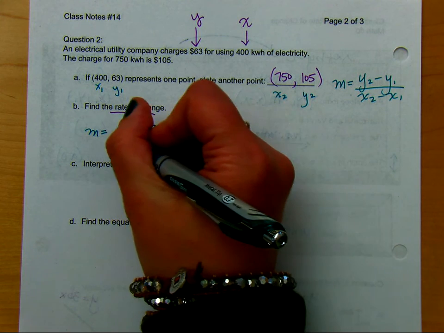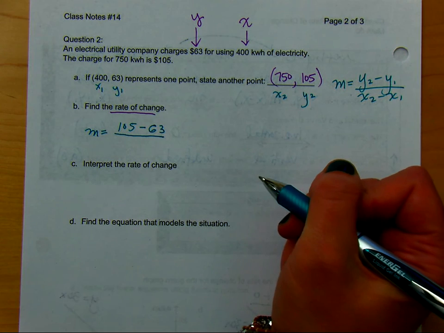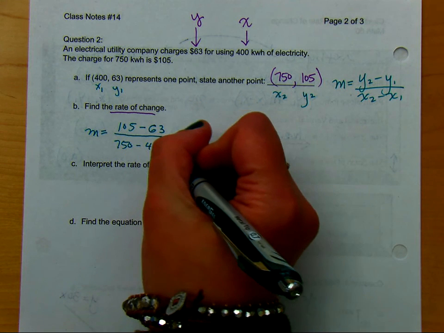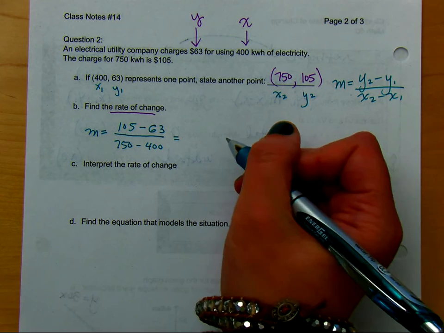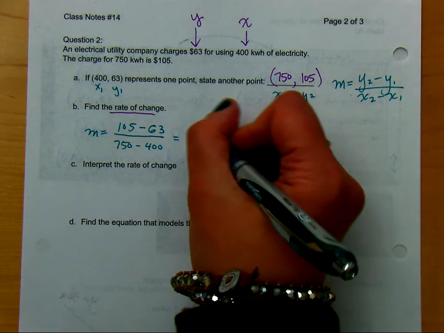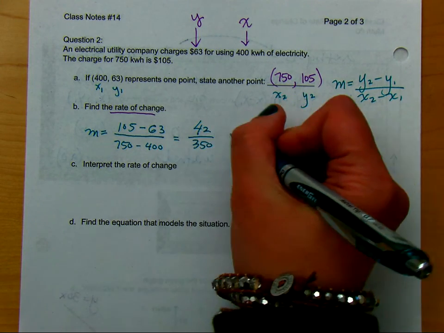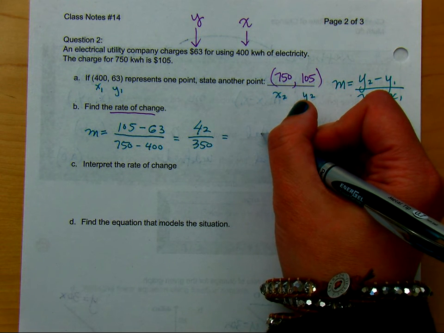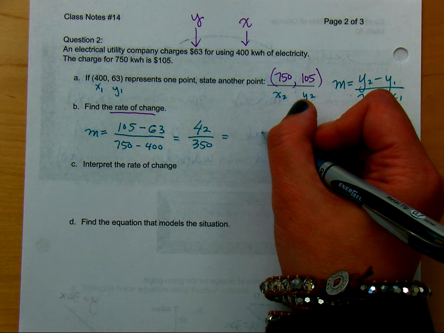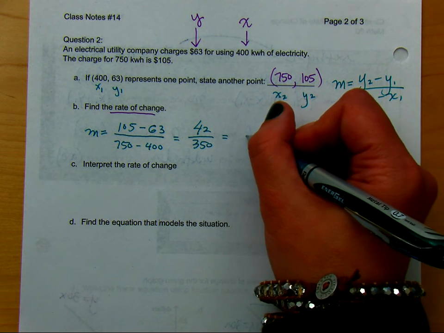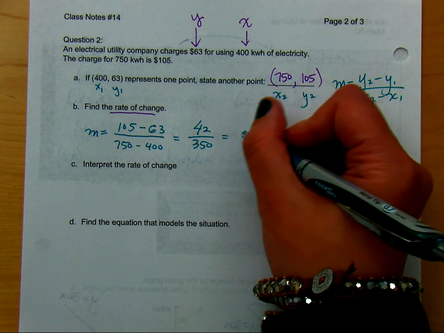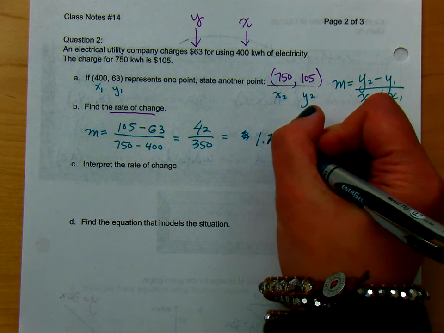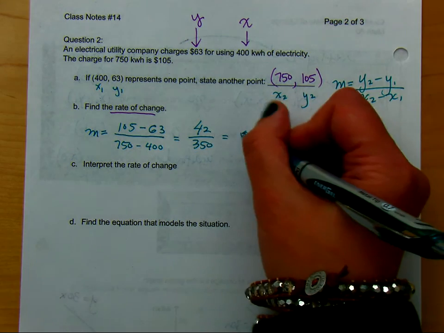63, good. Over, tell me what to fill in the bottom. Good, 750 minus 400. And then we're going to do this math. 42 over 350. And what does that reduce down to? If we were to divide, we have 0.12. So let's put the units with it.